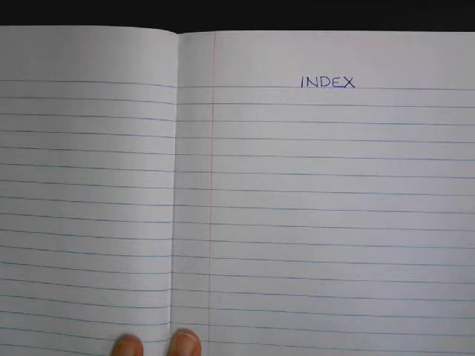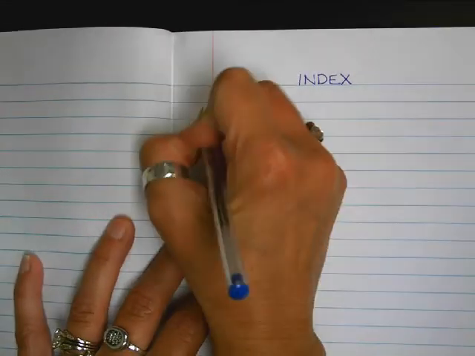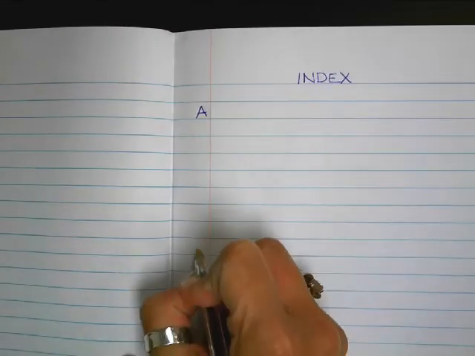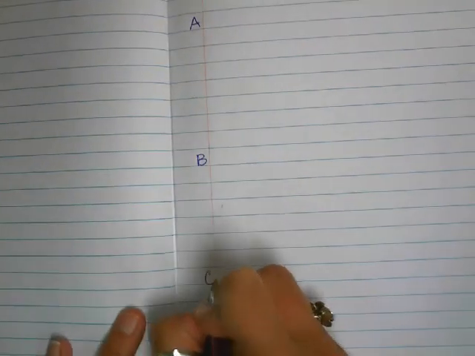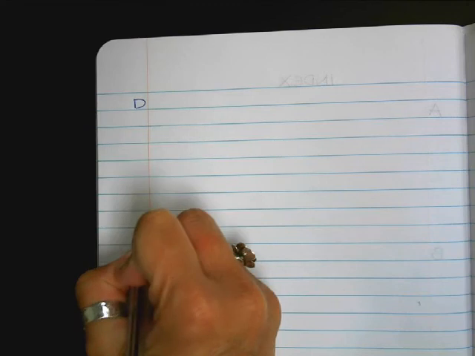Okay? So on this first page, we're going to go A, roughly go about a third down, B, and another third, C. And then I'm just going to turn, go to my next page, A, B, C, D, E, F. And you're just going by every 3 letters.